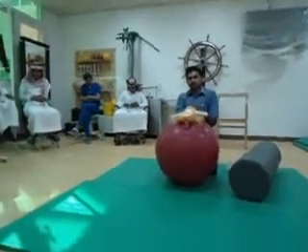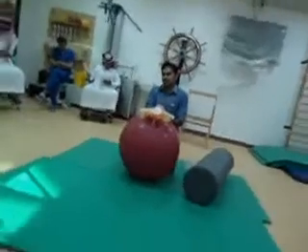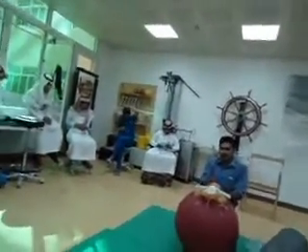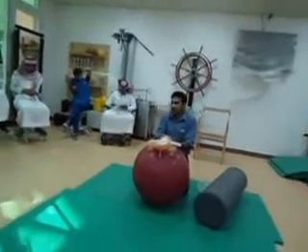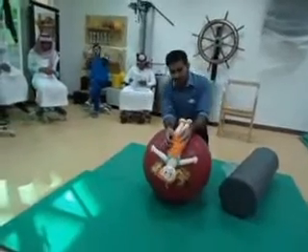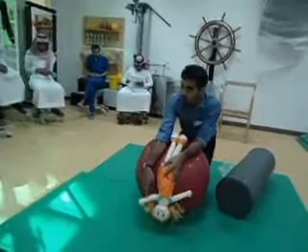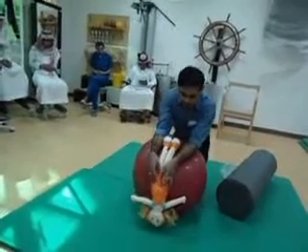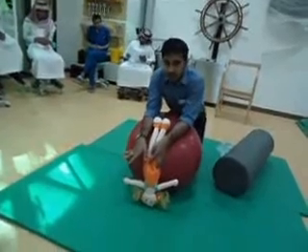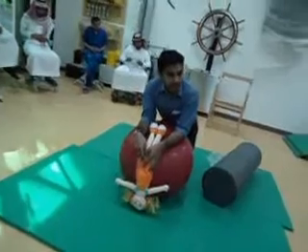There is something called active stretching of pectoral muscles. What is active stretching? In the same position, the kid should be in supine lying, with the pelvis on the ball. Take the kid down. The hands should touch the floor. Ask the kid to do push-ups in this position. You understand what I am talking?